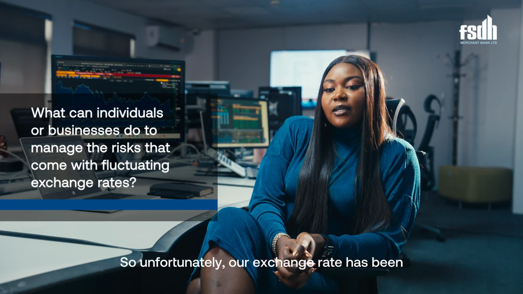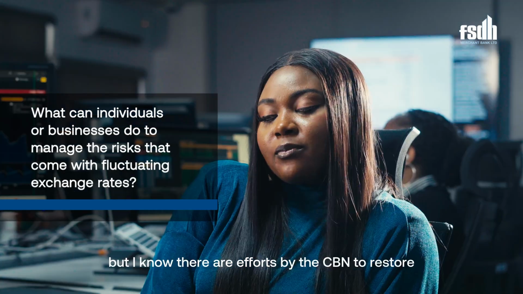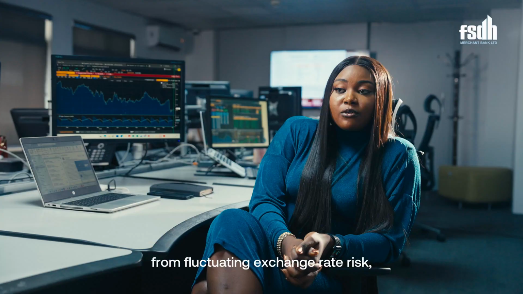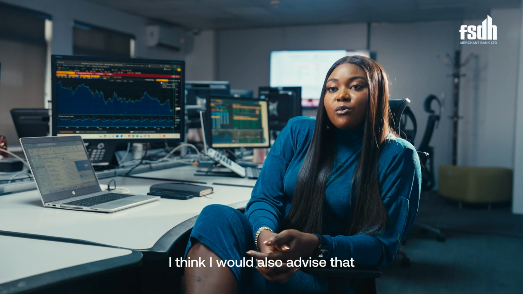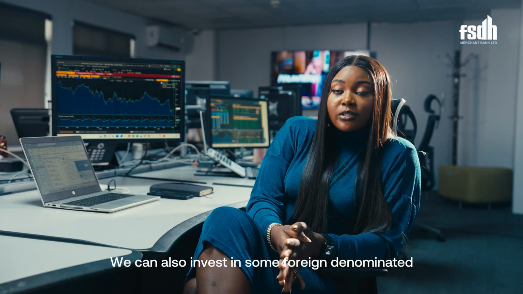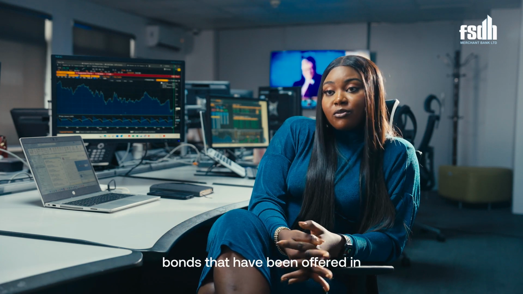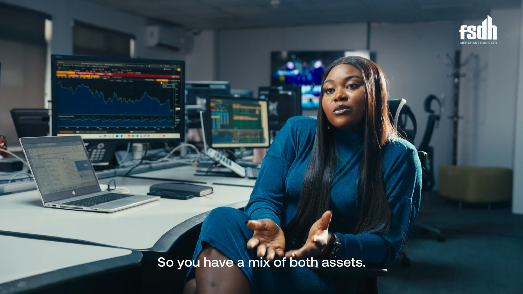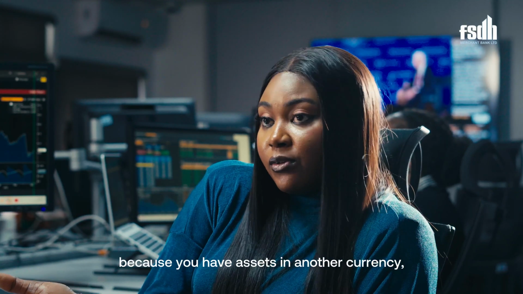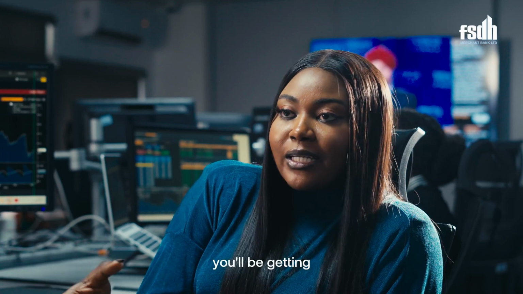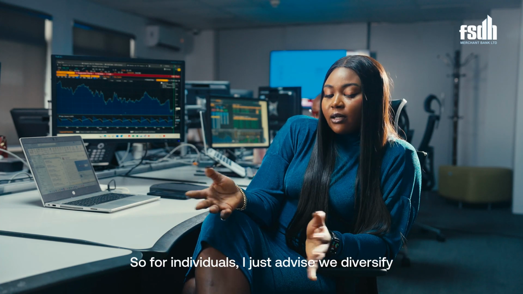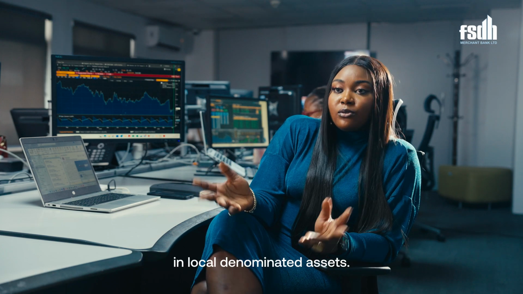Unfortunately, our exchange rate has been fluctuating quite frequently lately, but I know there are efforts by the CBN to restore stability in that market. In the meantime, as individuals, in order to protect ourselves from fluctuating exchange rate risk, I would advise that we diversify our portfolio. Beyond investing in locally denominated assets, we can also invest in some foreign denominated assets. There are Nigerian Eurobonds being offered in the market, which you can purchase. So you have a mix of both assets. It hedges you if the currency is depreciating, because you have assets in another currency, say a USD denominated asset, so you'll be getting the gain on the dollars that you're losing on the Naira. So for individuals, I advise we diversify our portfolio and not invest everything in locally denominated assets.